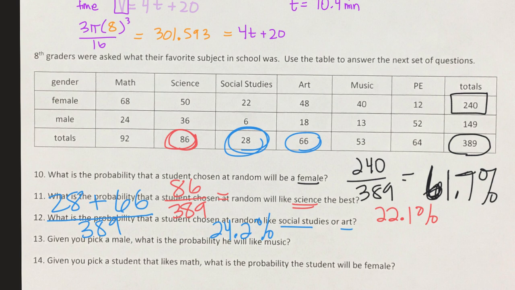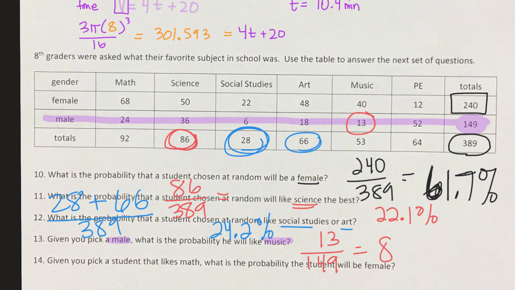Now we're getting to some conditions, right? Given that you pick a male, so we're only looking at the boys now. So we're only looking at the boy row. There are 149 boys. What's the probability that he will like music? So we have music. There are 13 boys that prefer music, so 13 out of 149. Okay, so we're only talking about boys, not the whole entire student population anymore, and that gives us 8.7%.